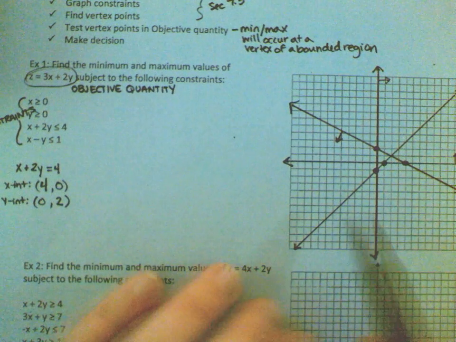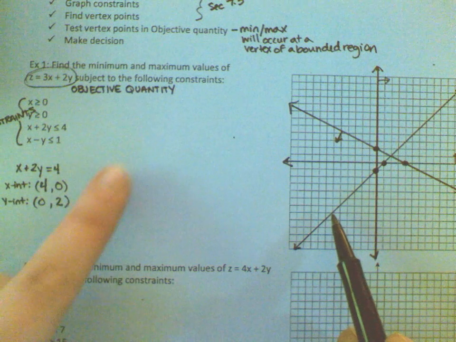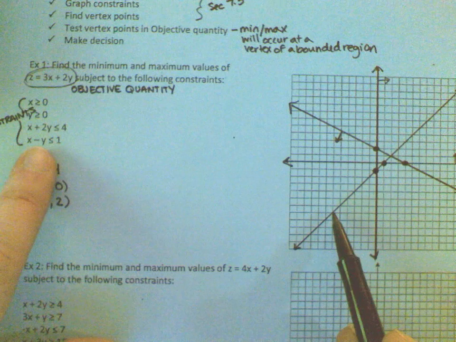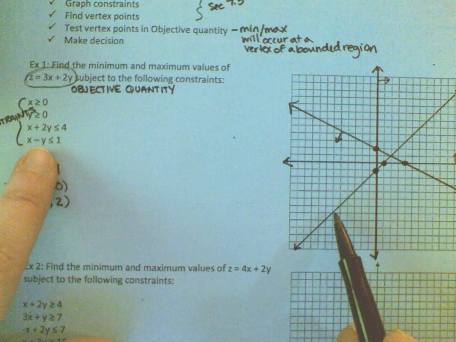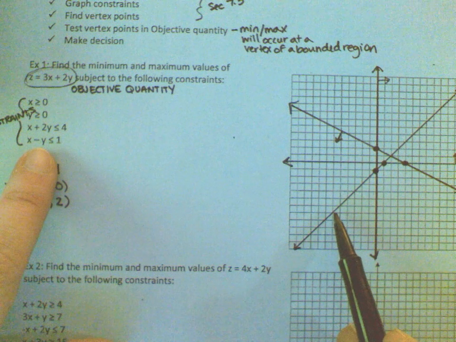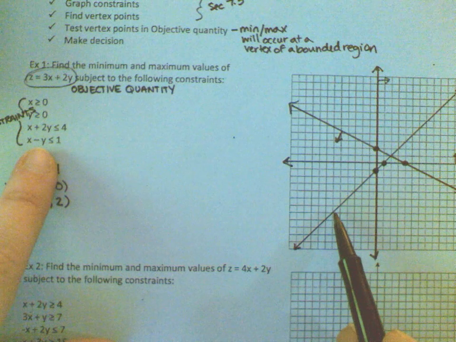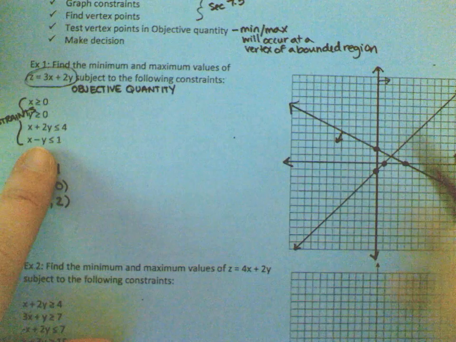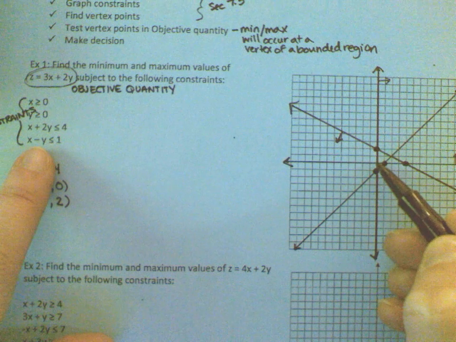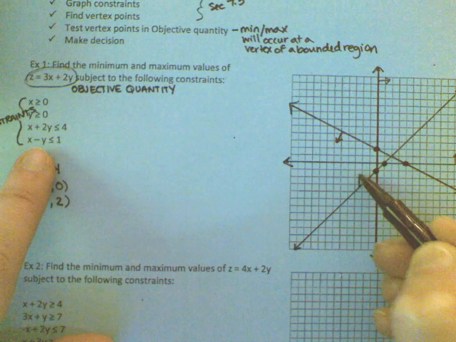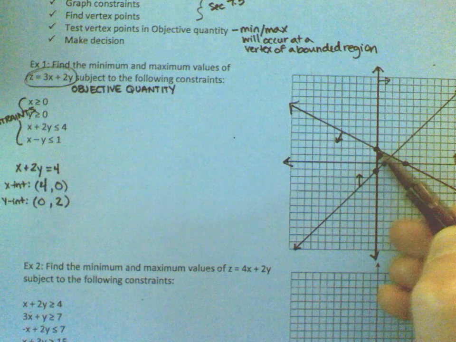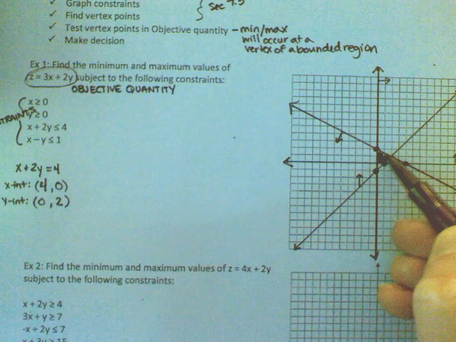This is also going to be a solid line. Decide where to shade. I could plug 0, 0 into this inequality. 0 minus 0 is less than or equal to 1. True or false? True. 0 is less than 1. So we should shade where 0, 0 is. You're shading above this line. And so now our combined shaded region is this little shape right here.